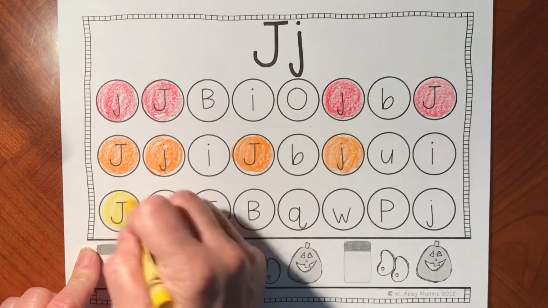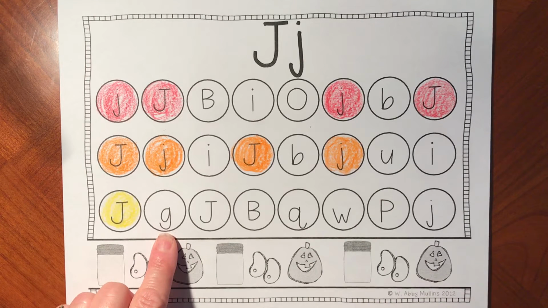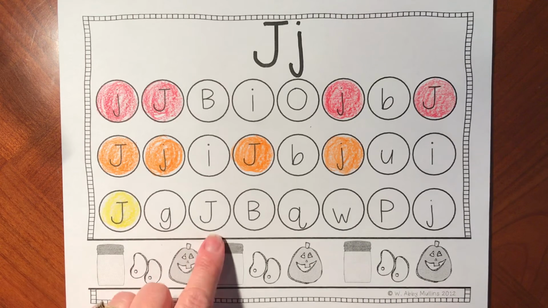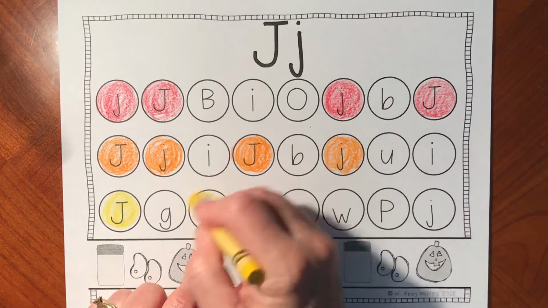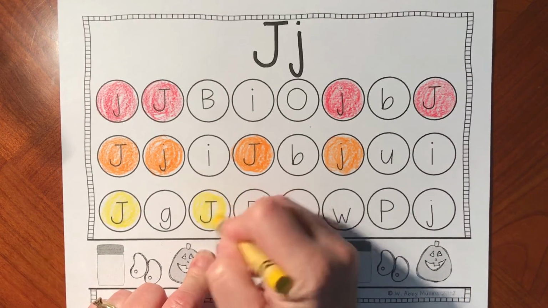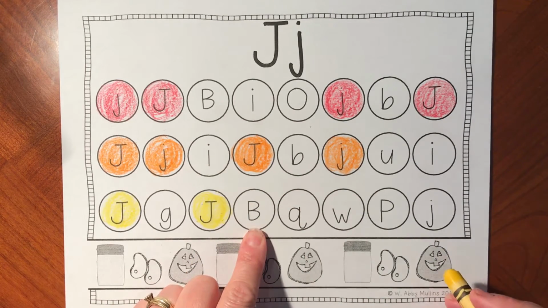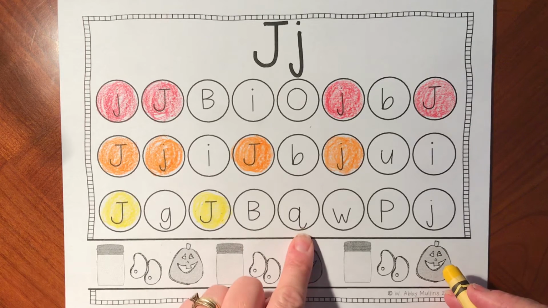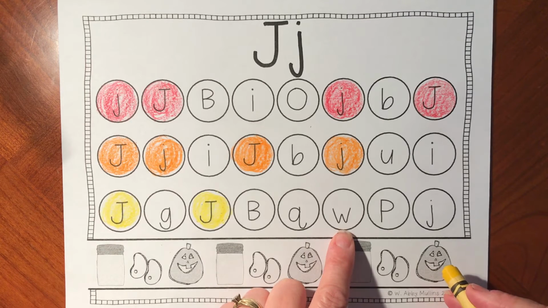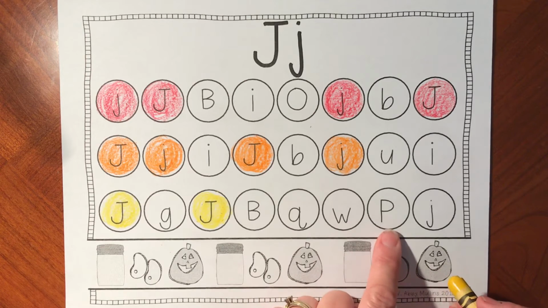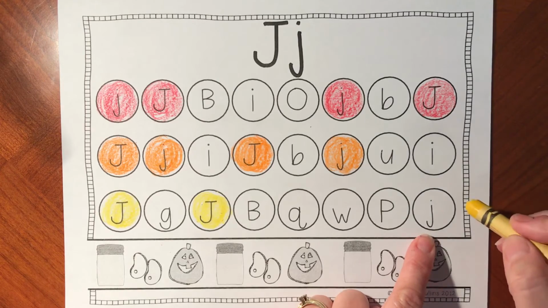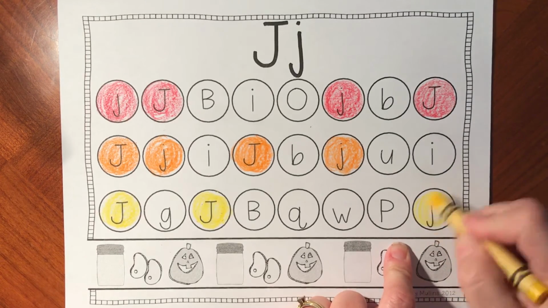So we will color that. Next to it we see G. We don't want a G. Next to the G is capital J. And then next to capital J, what letter do we see? B. We don't want B. Then we have Q. We don't want Q. Next to Q is W. We don't want W. Then we have P. We don't want P. And last we have J, our lowercase j.